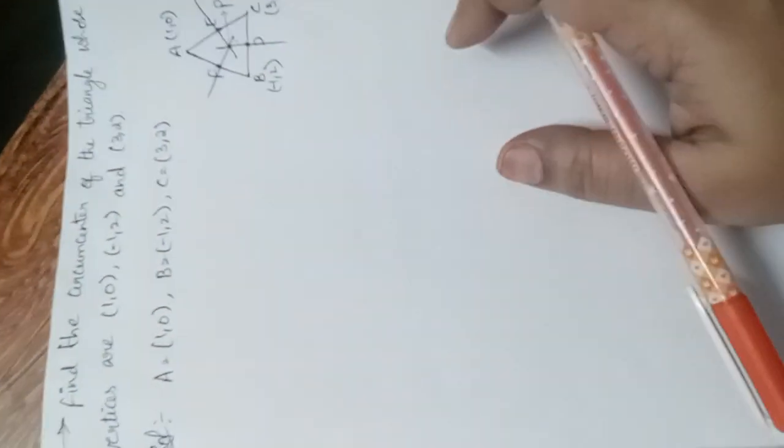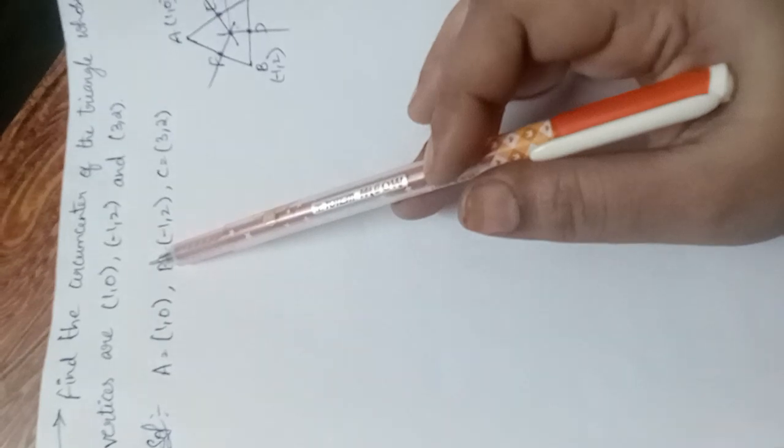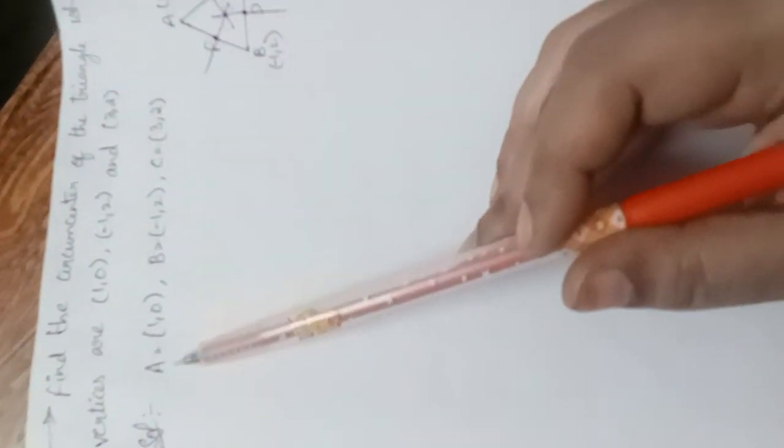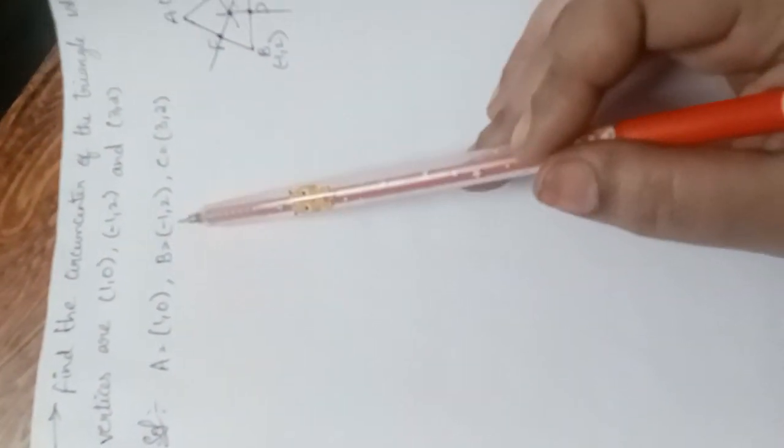In this video, I'm going to solve a problem from straight lines, that is, find the circumcenter of the triangle whose vertices are (1, 0), (-1, 2), and (3, 2). So here I took the point names. A is (1, 0), B is (-1, 2), C is (3, 2). Right?